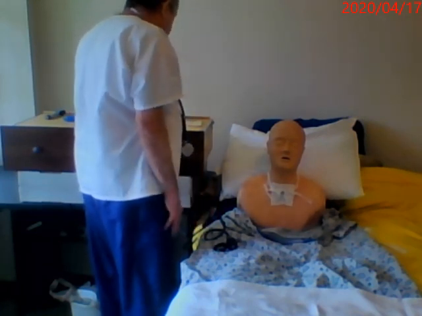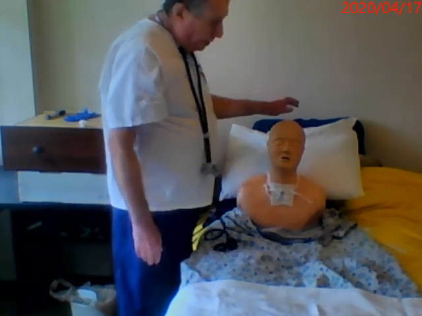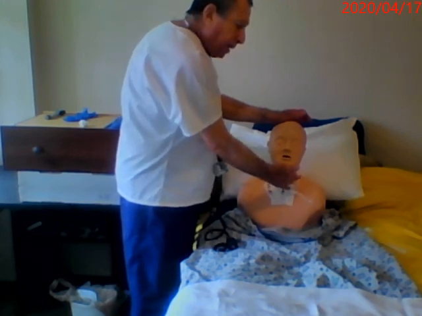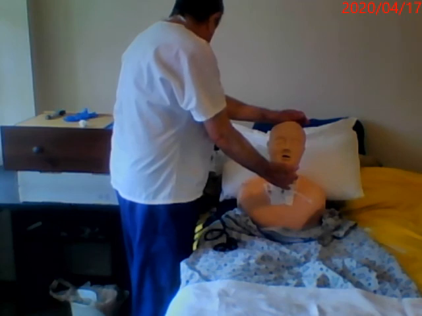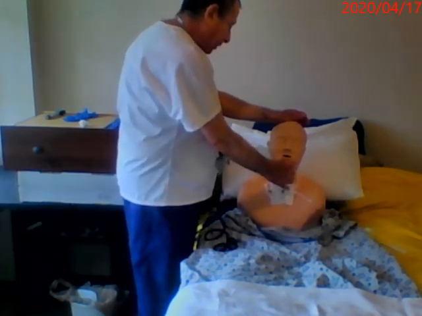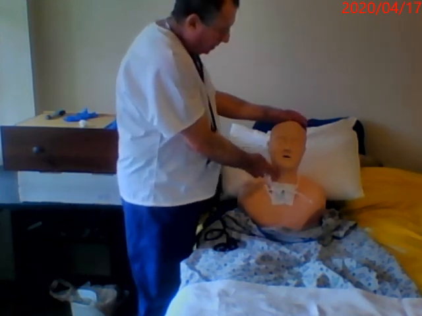Next, what I'm going to do is palpate all the pulses. I'm going to start with the carotid pulse. I'm going to check one side at a time. I'm going to check for strength, and I'm going to grade it on a score of 1 to 4. And in this case, it's a 2+ on this side. And I'm going to check the other side, and it's a 2+ on that side.